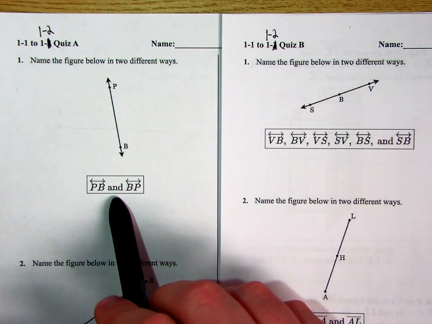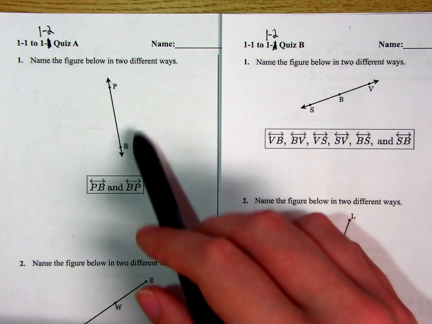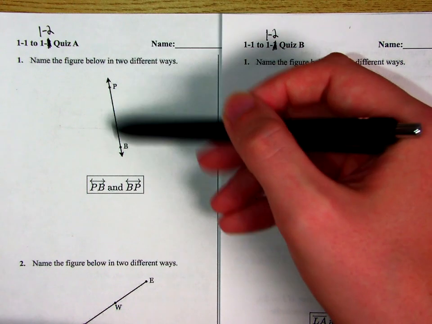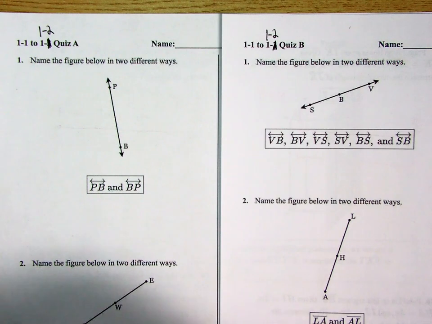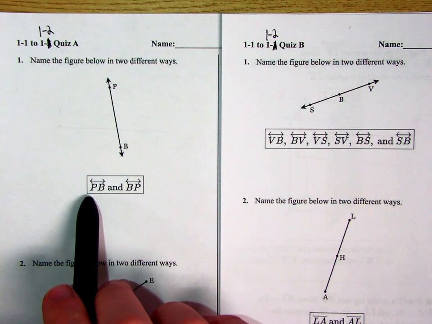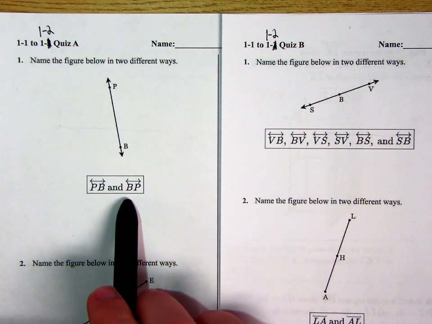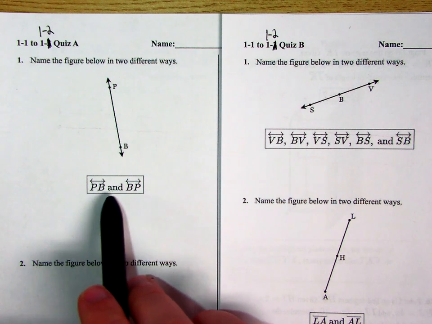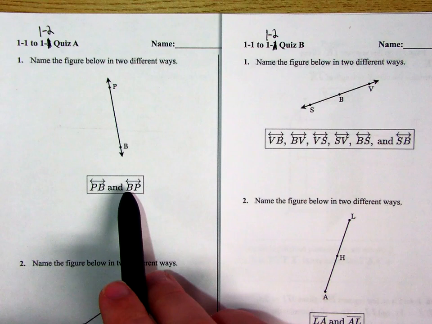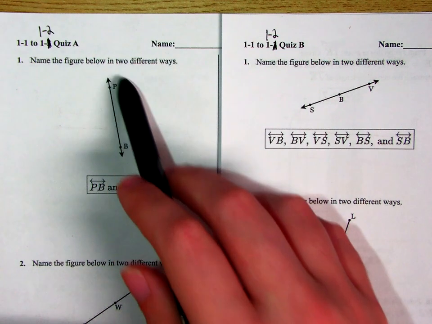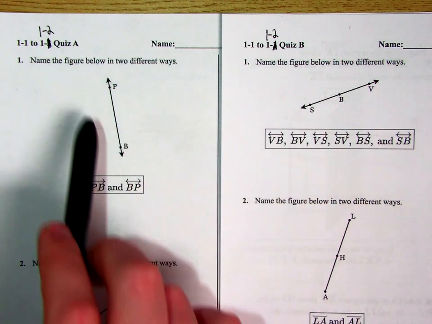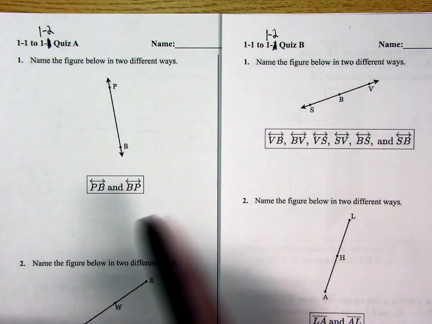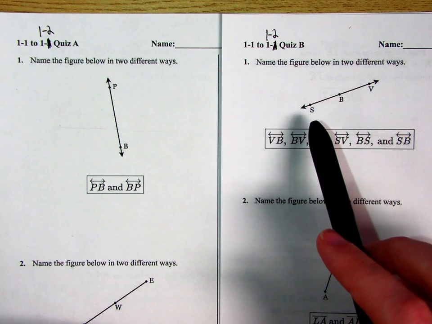On number 1 on quiz A, we only had 2 points to worry about, P and B, and we had arrows at both ends. Since we had arrows at both ends, we'd say these are line PB and line BP. We can reverse the order of the two letters to name a line or a line segment. But we're using a line because we got an arrow on both ends. This line goes on forever in both directions.